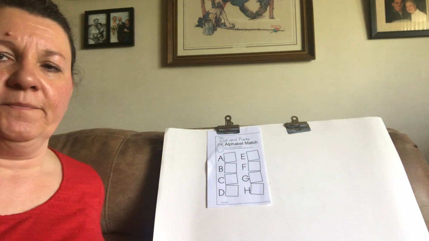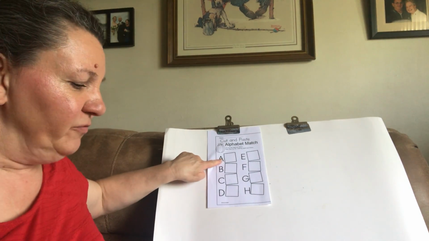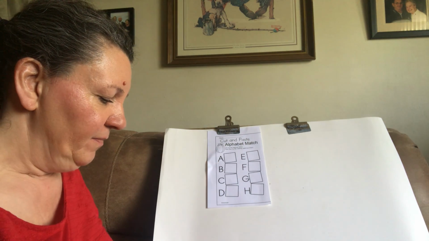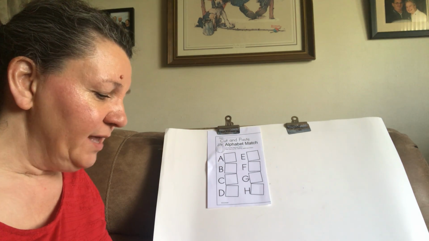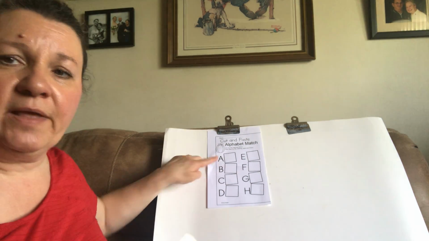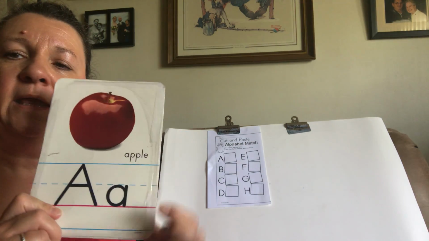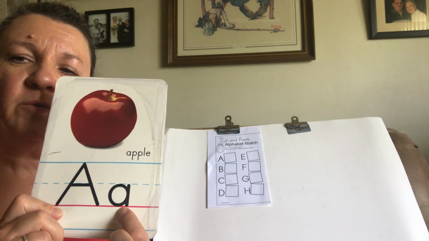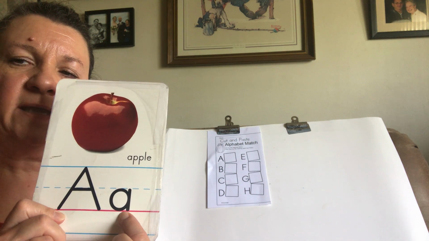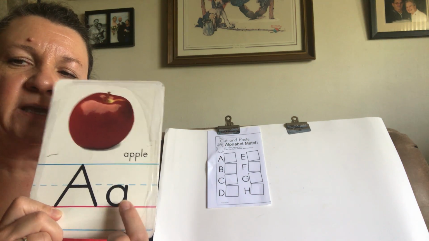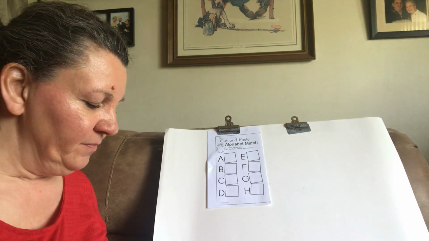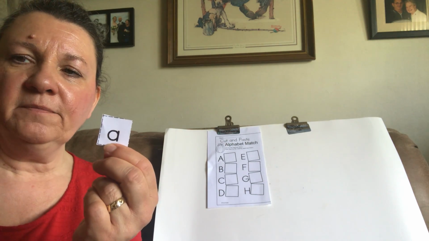Better? Okay, so now the first letter we're looking for is the letter A. Okay, now look at all your letters. Now here's our capital A, right? There's our capital A. Now this is the letter we're looking for, the lowercase a. So look through all of your lowercase letters and find the one that looks like this, the lowercase a. Okay, did you find it?